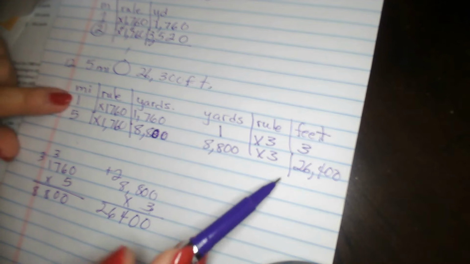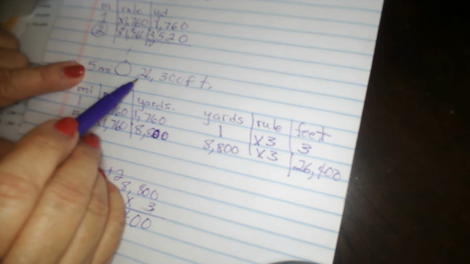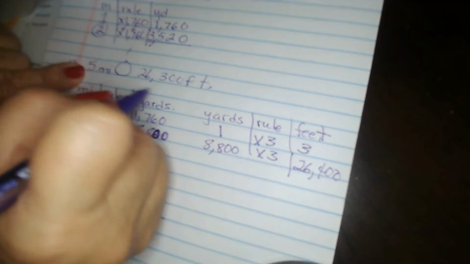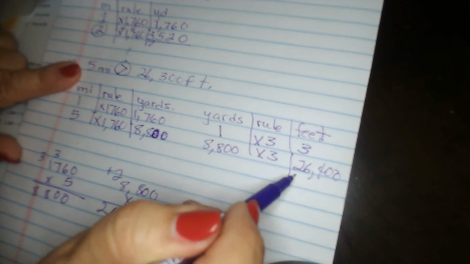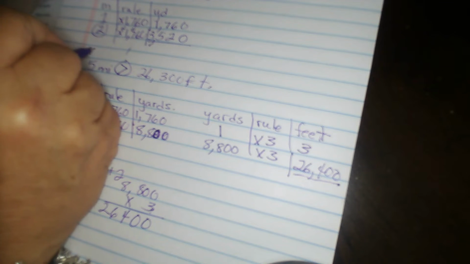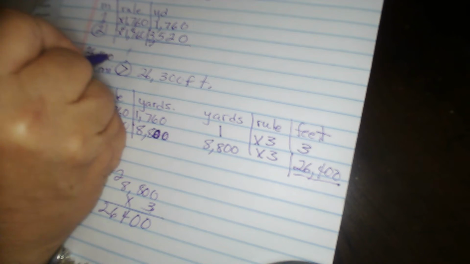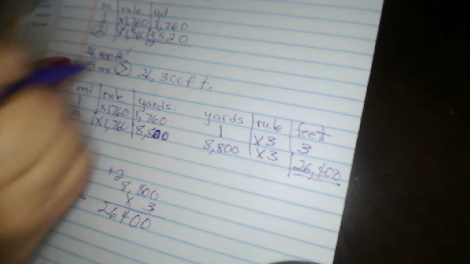All right, now let's look at this one here. 5 miles, is that equal to, less than, or greater than? It's going to be greater than the 26,300 feet because it's equal to this amount. So I'm going to put this up here so it's easier to read, and then I can measure apples to apples, right?